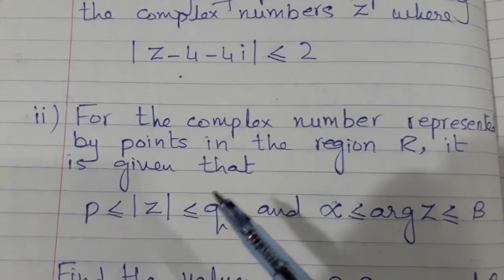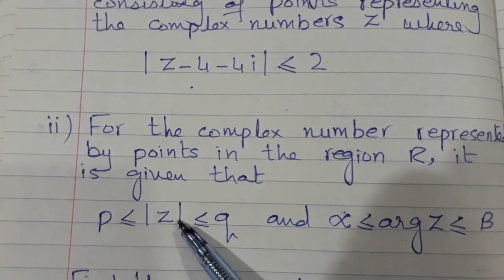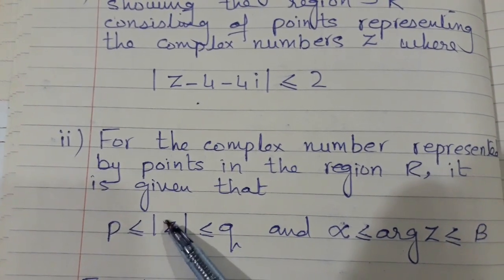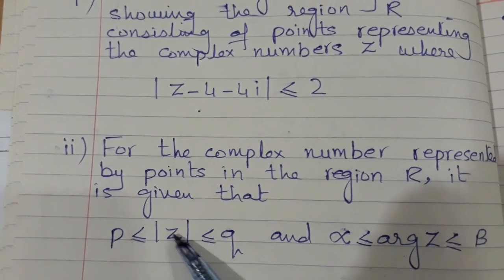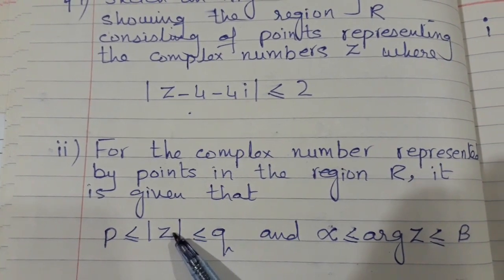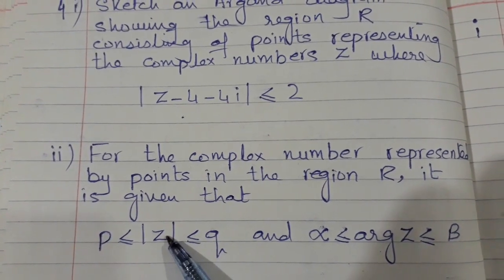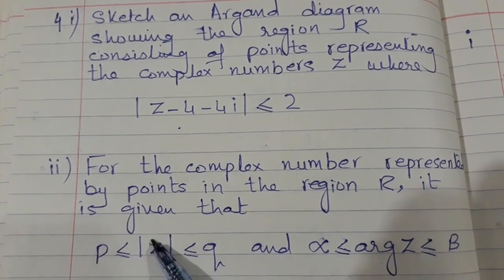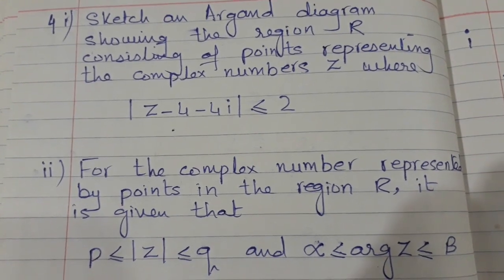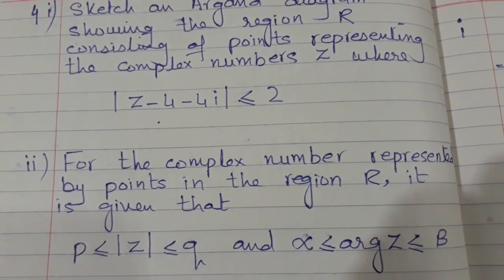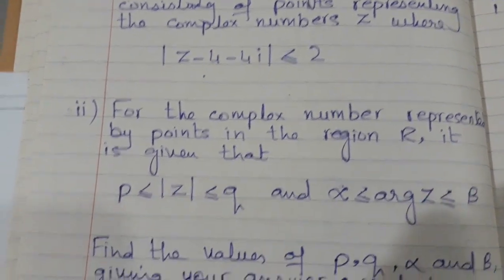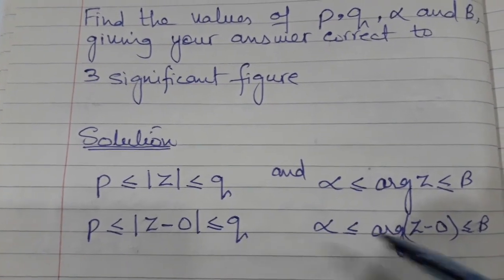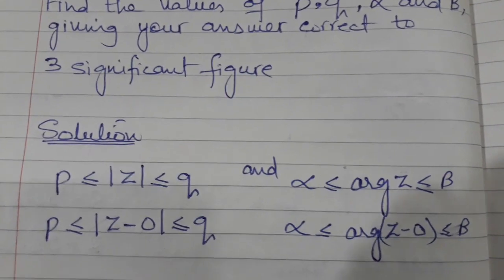But what is the meaning of this? It means distance from the origin, because there is no number. It is not z minus z1, it is z minus nothing, meaning 0, the origin. So from the origin, what are the minimum and maximum distances to this locus, right? So let's see both one by one. First of all, let's write them down in this standard form so that there is no confusion.